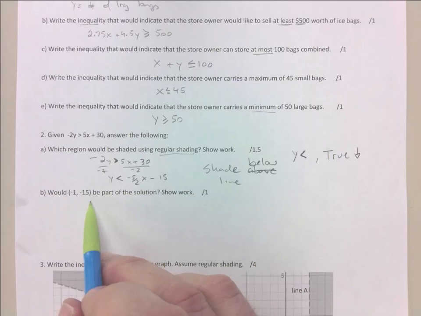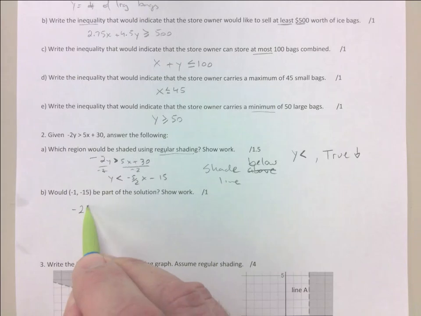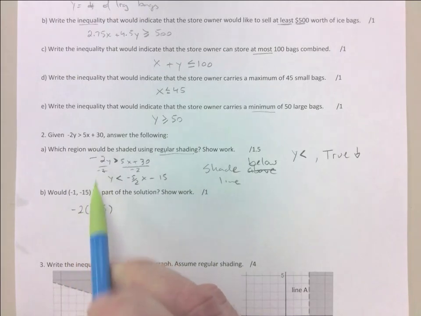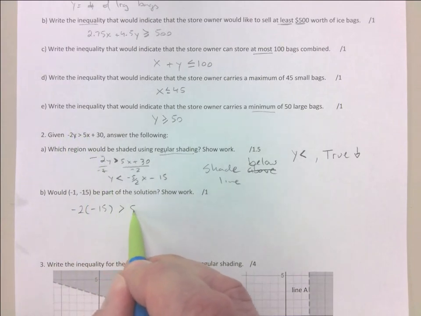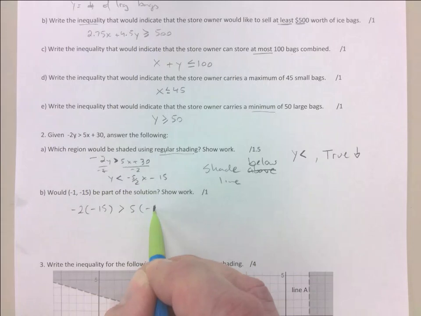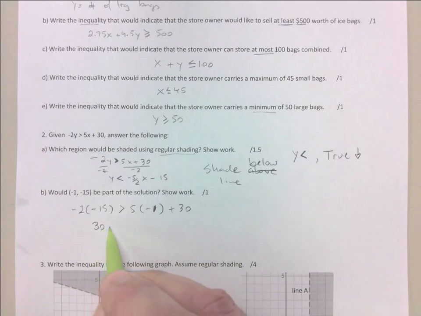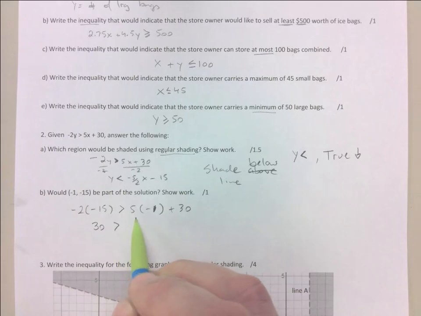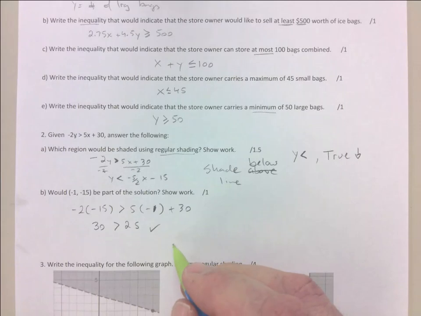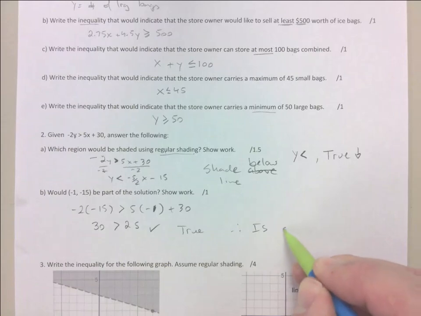Would -1, -15 be part of the solution? Show your work. So you just plug it in. So it's -2 times -15. Right, because the -15 goes into y, and that's greater than 5 times -1 plus 30. So this gives you positive 30, and this gives you -5 plus 25. Sorry, -5 plus 30 is 25, and that is true, right? So therefore is a solution.